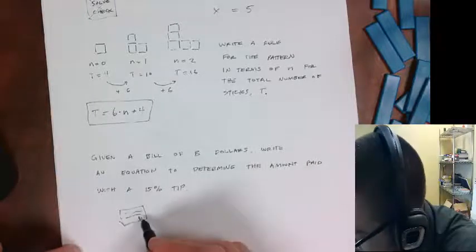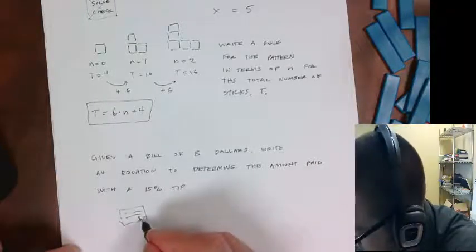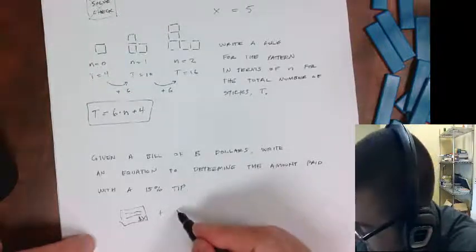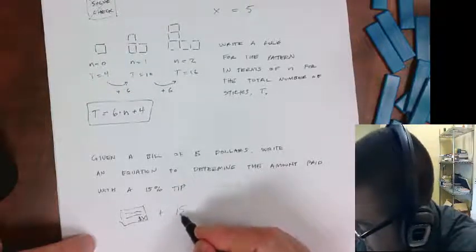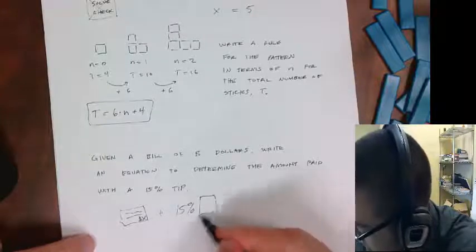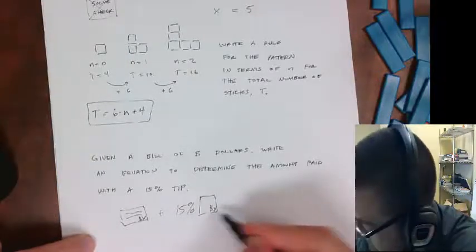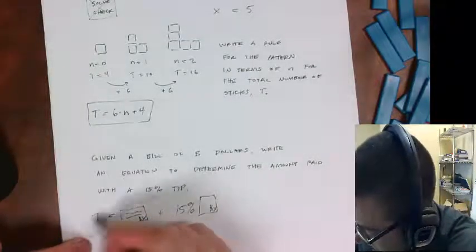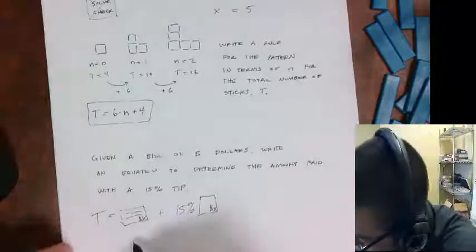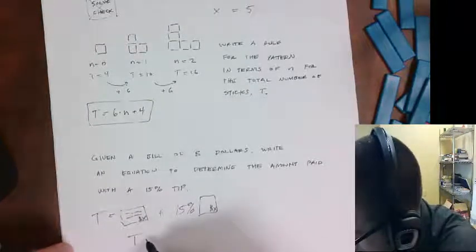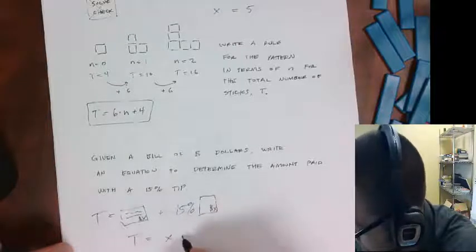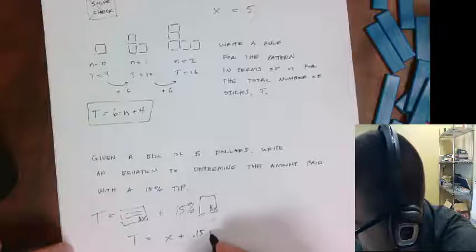So it's going to be whatever this value is, so we'll just call it X. And then I'm going to add on 15%, right? So 15% of X, this value. And that would be my total, right? So my total will be... I'm ready to write my equation. It's going to be this value, we'll call it X, plus 15% as a decimal, which is 0.15 times X.